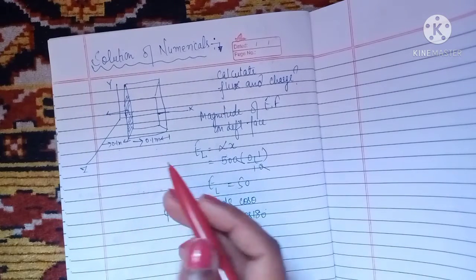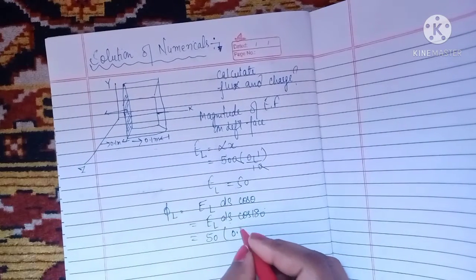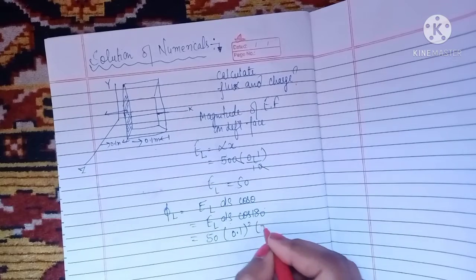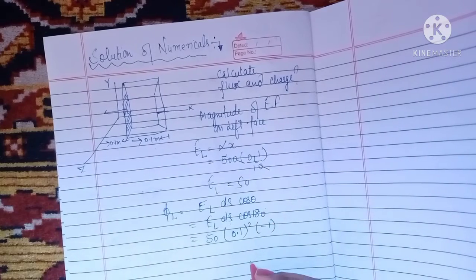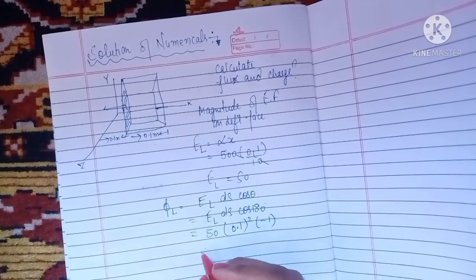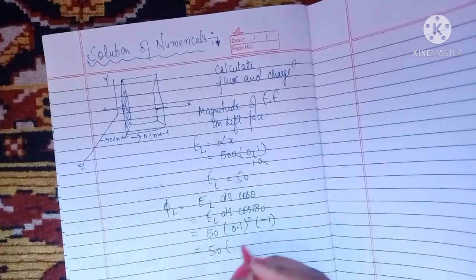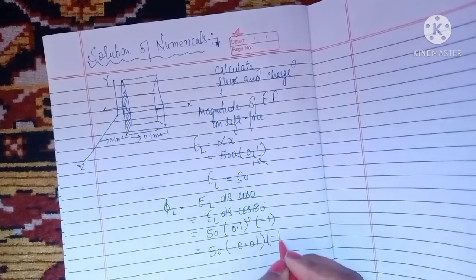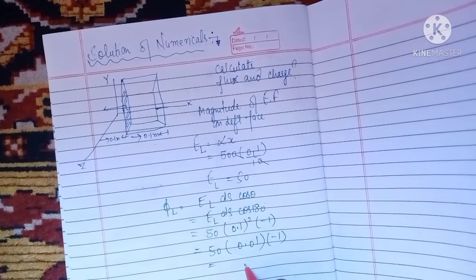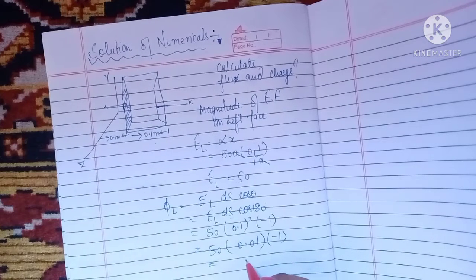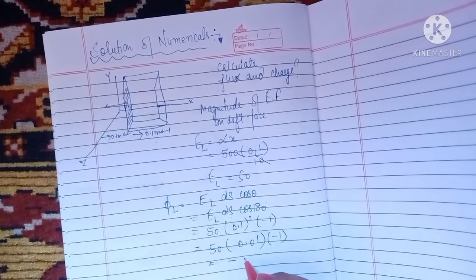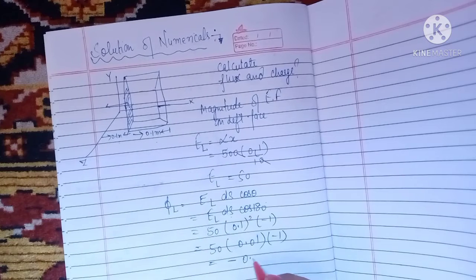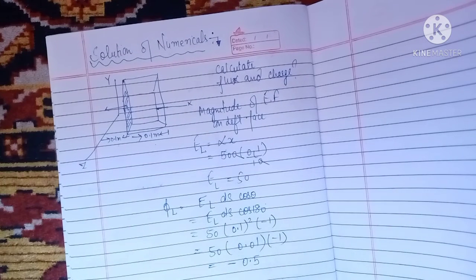The cube area is side into side, that is 0.1 squared. Cos 180 is -1. So when you solve all this, it comes out to be 50 into 0.01, which is the square of 0.1, into -1. So how much does it come to be? It comes to be -0.5. You can solve it and you can see that the answer will be like this, right?